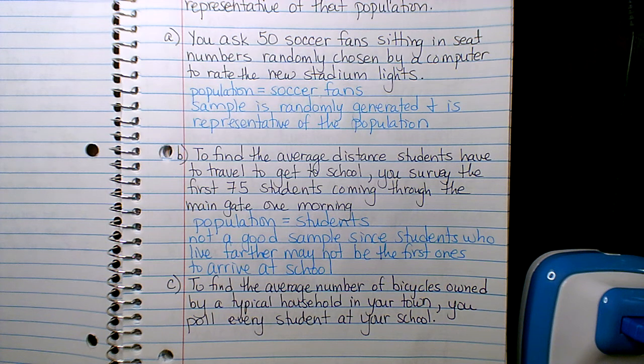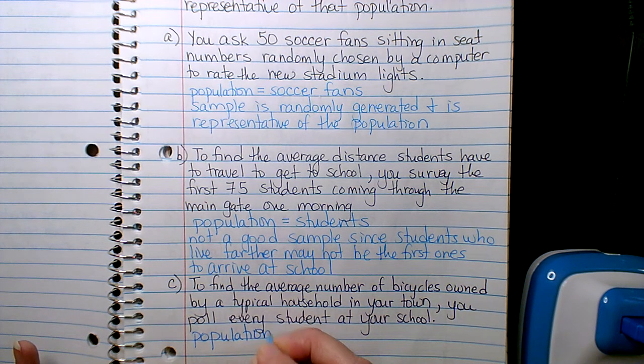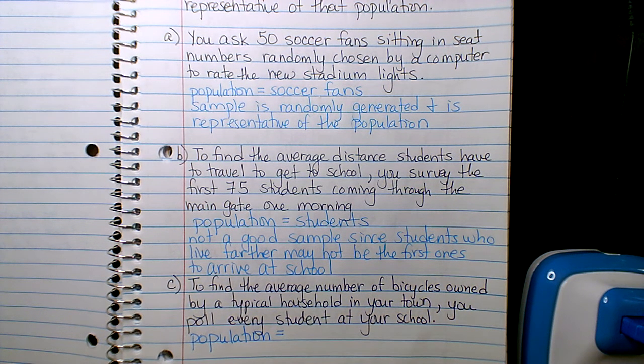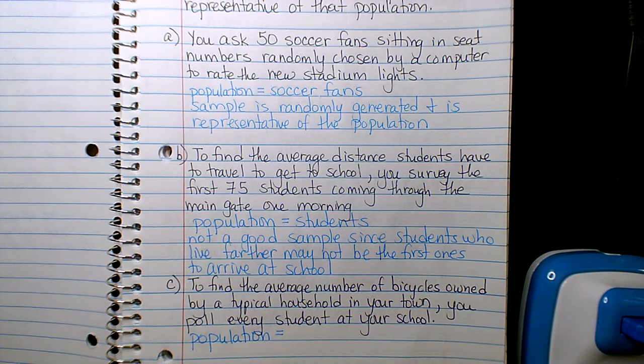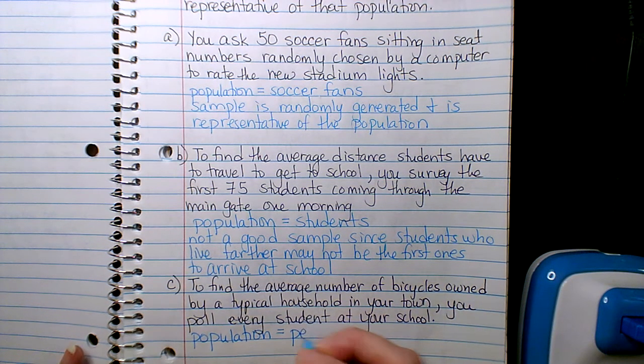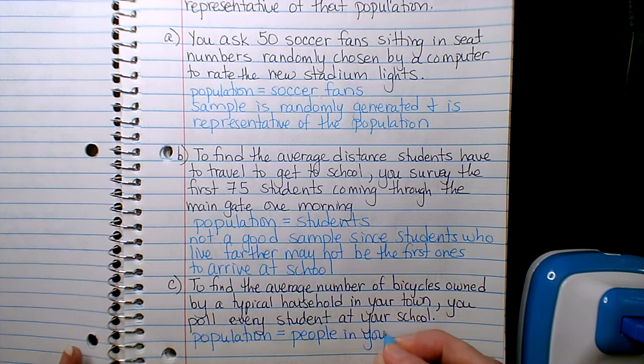To find the average number of bicycles that are owned by a typical household in your town, you poll every student at your school. All right, so the population is what? Well, it's people in your town, not the people in your school, because it says the average number of bicycles owned by a typical household in your town. People or households in your town.